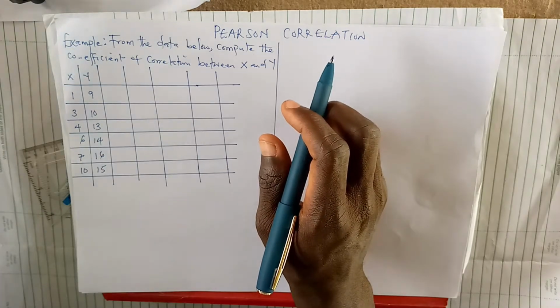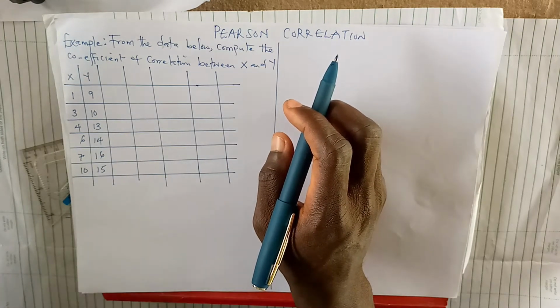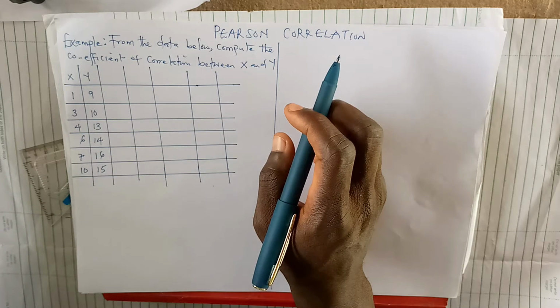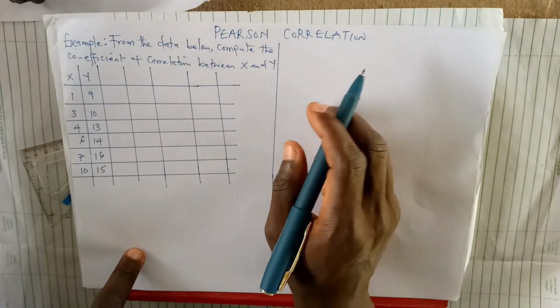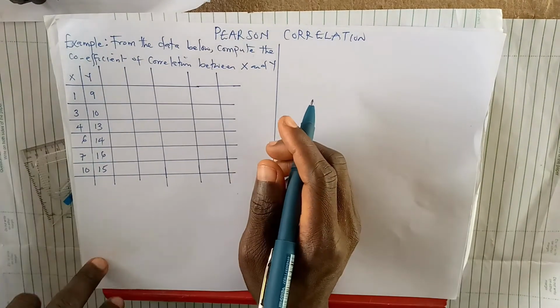Now, as we all know, a correlation of plus 1 means that the relationship between the variables is positively strong, while 0 means that there is no relationship, no correlation at all between the variables, while -1 stands for a negative strong relationship between variables. They are moving in opposite directions. So now let's look at the first method.